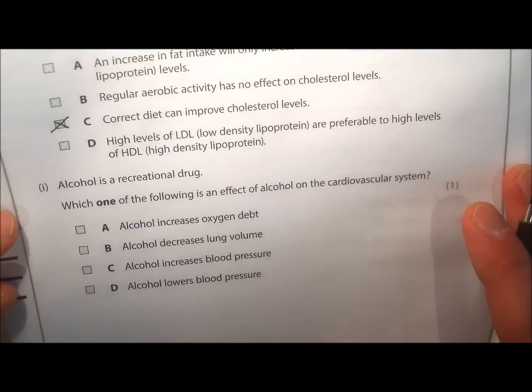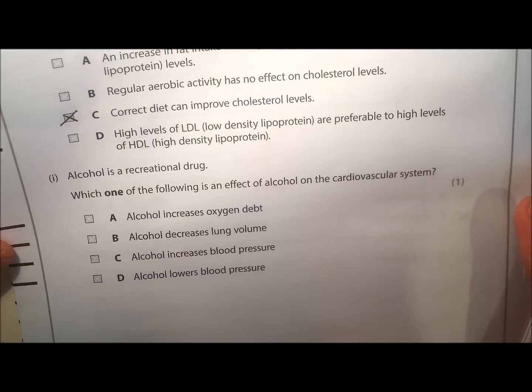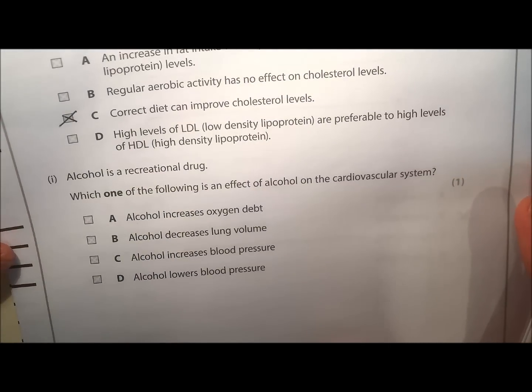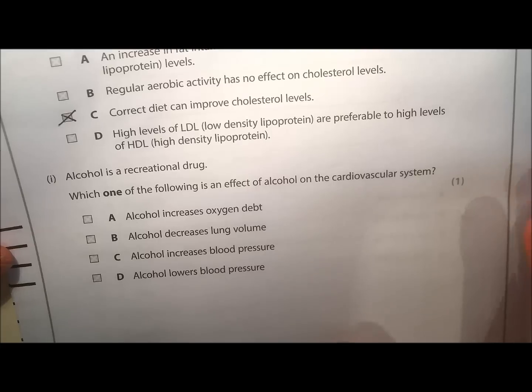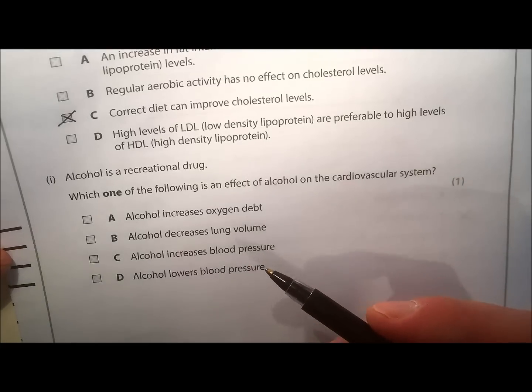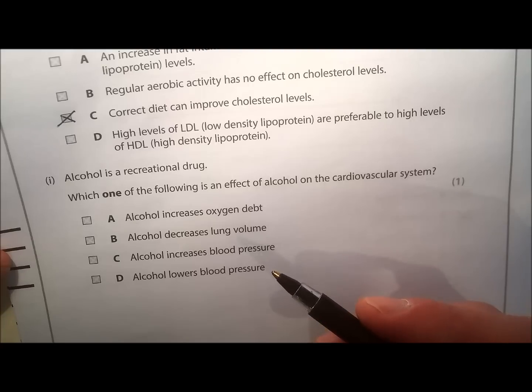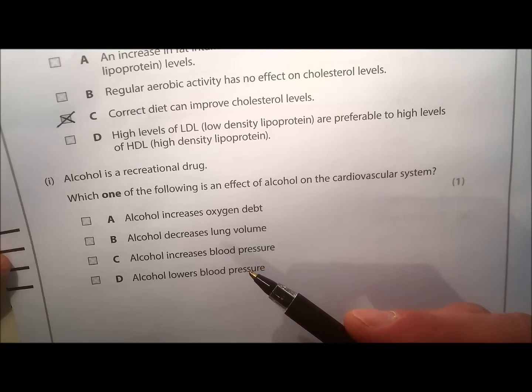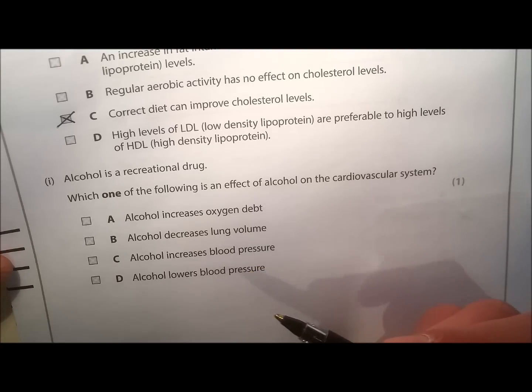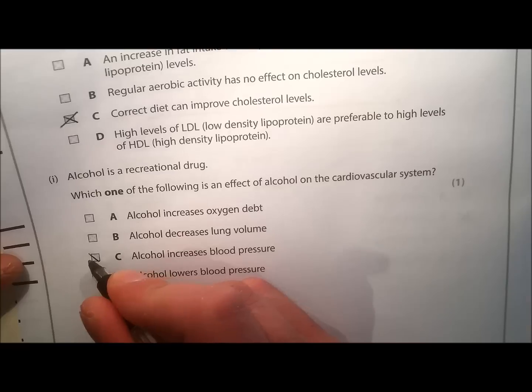I. Alcohol is a recreational drug. Which one of the following is an effect of alcohol on the cardiovascular system? Alcohol increases oxygen debt. Alcohol decreases lung volume. Alcohol increases blood pressure. Alcohol lowers blood pressure. C.